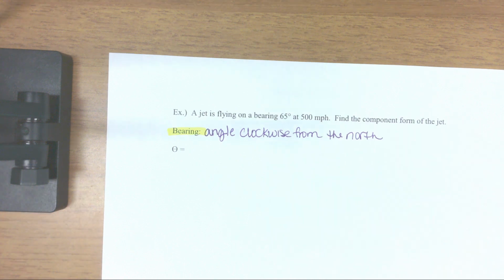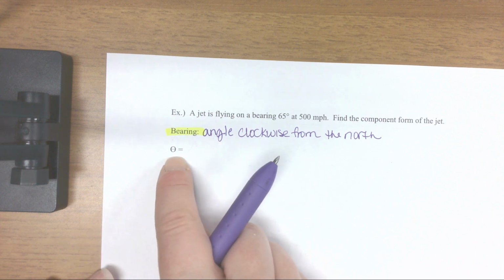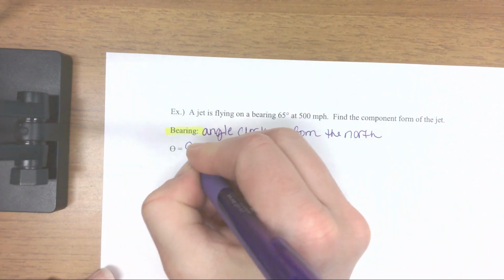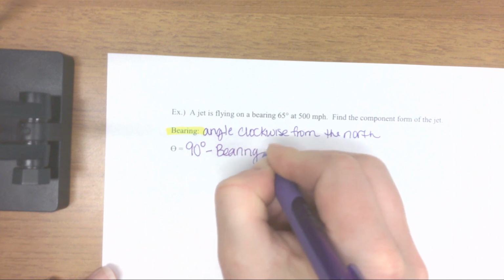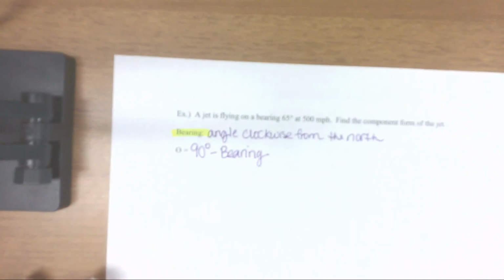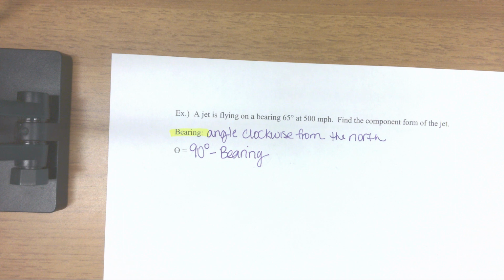So bearing, just so you're understanding, is an angle clockwise from the north. Now it might not always give you a positive angle, but that's okay for our purposes. To find theta from that, you're going to take 90 degrees minus the bearing, because to use our formulas, we need to have an angle from the x-axis. It will give you the right spot, and that's what we care about.